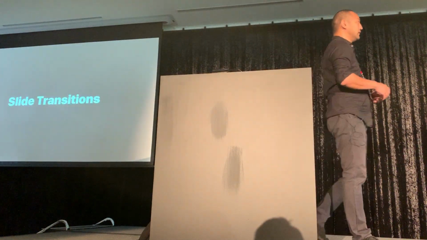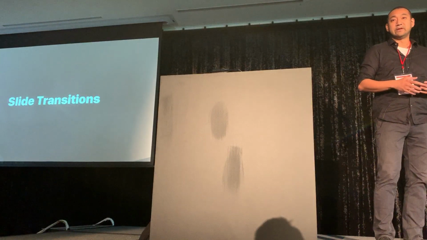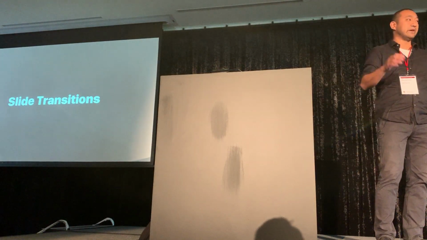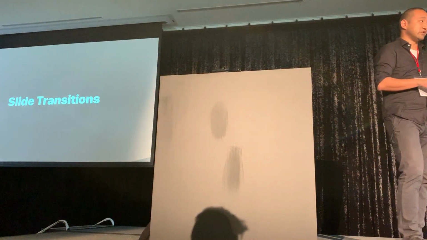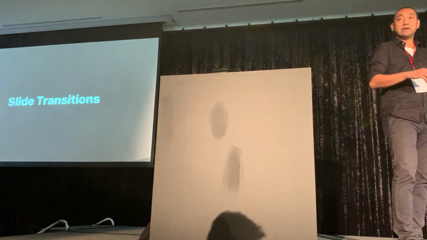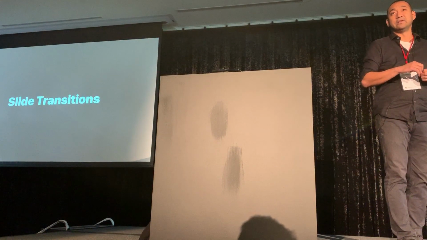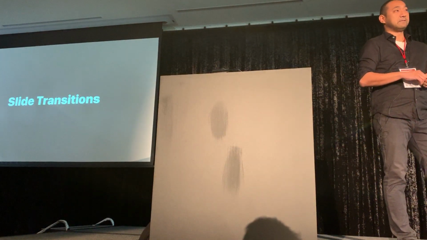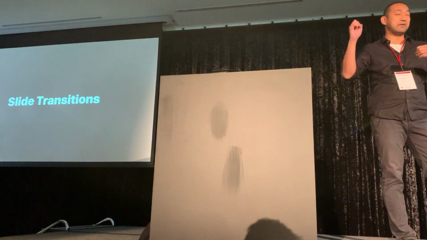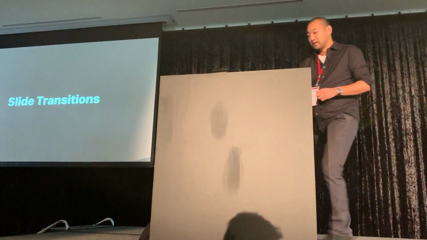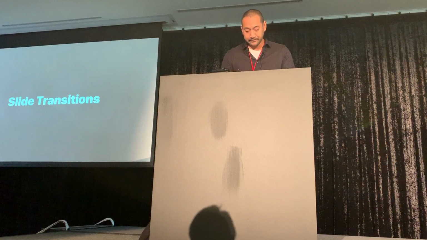There are different ways to animate things in Keynote. Basically, there's two different ways. You can animate a slide from one slide to another. We call that a transition. Or you can animate things on a slide. We call those builds. For instance, if you have a square on a slide, the square can come in, and the square can come out, and the square can move around.